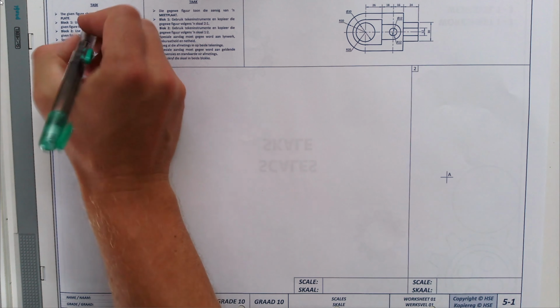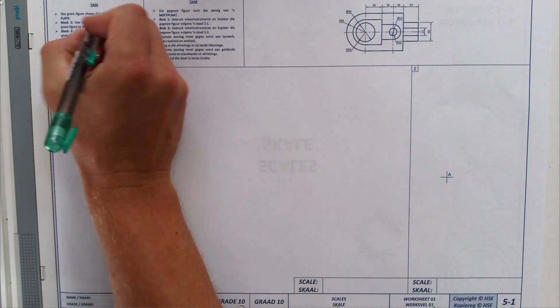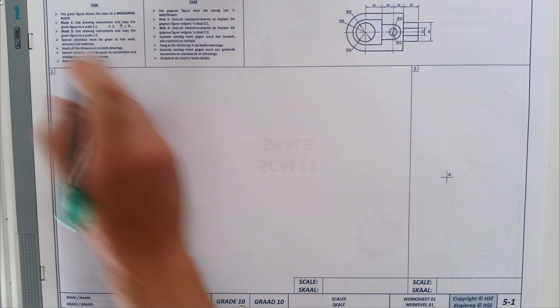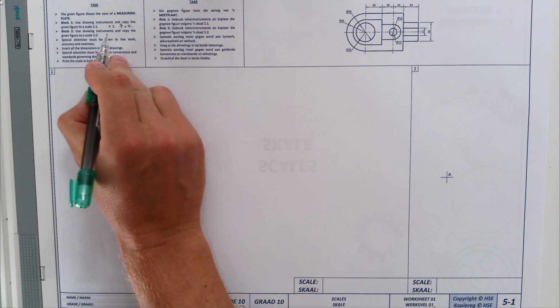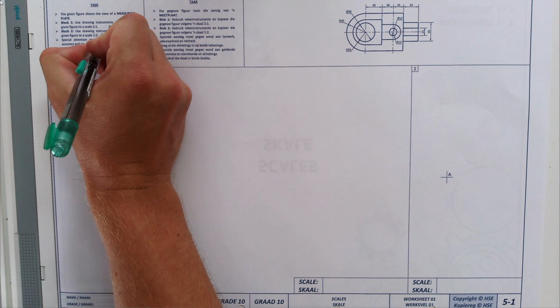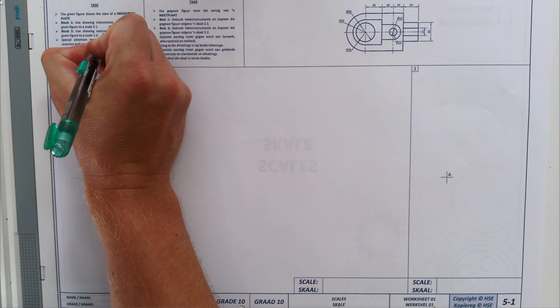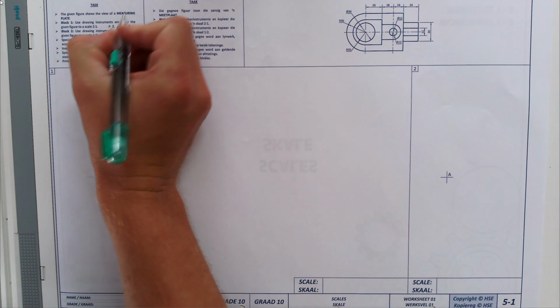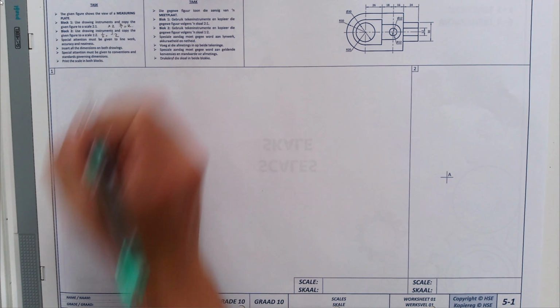What does scale 2:1 mean? It means we are going to multiply by 2. 2:1 can also be written as 2/1, which is 2 mathematically. Block 2. Use drawing instruments and copy the given figure to a scale of 1:2. 1:2 stands for 1/2, which is half. So we are going to divide everything here by 2.